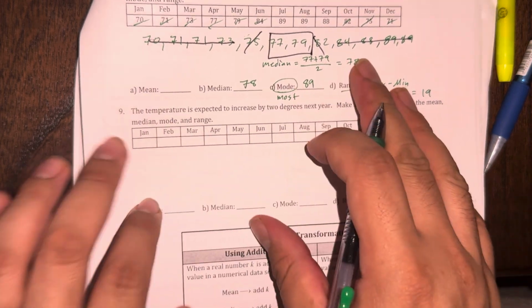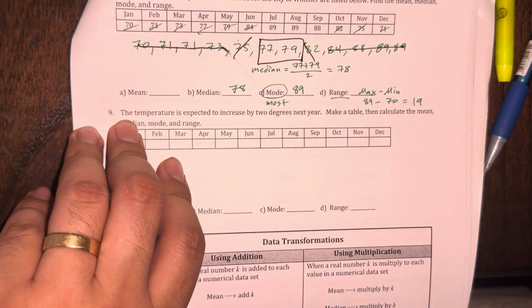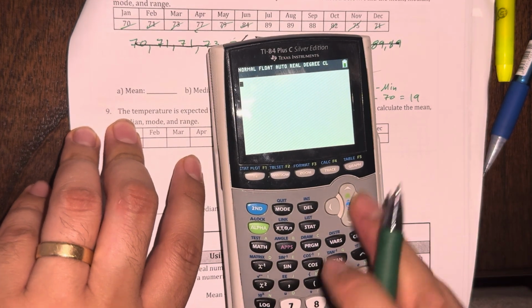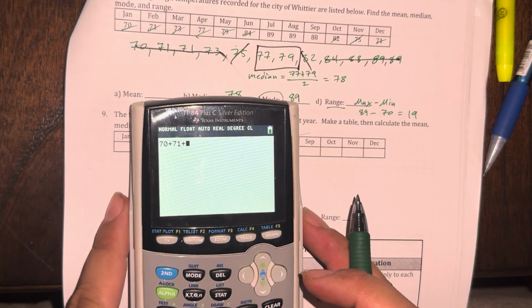Okay, the mean. Here we go. The mean, we're going to have to add all these values up. So take out your calculator. Now let's go ahead and add 70 plus 71.